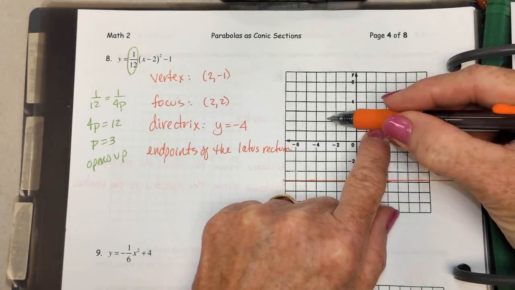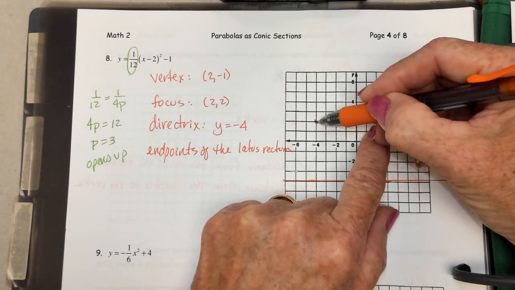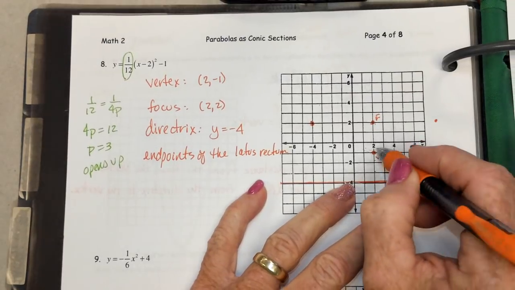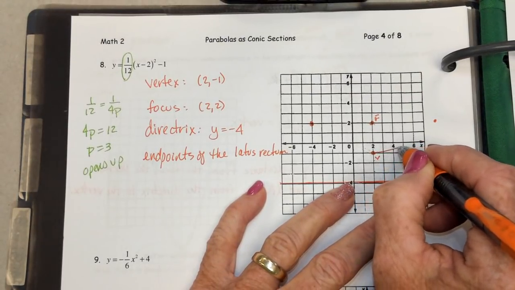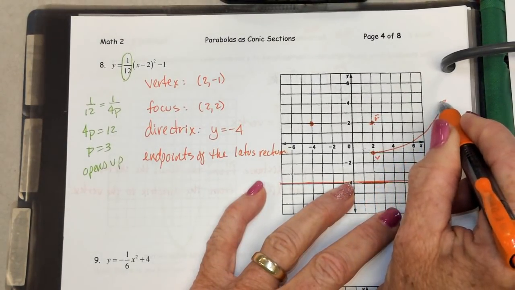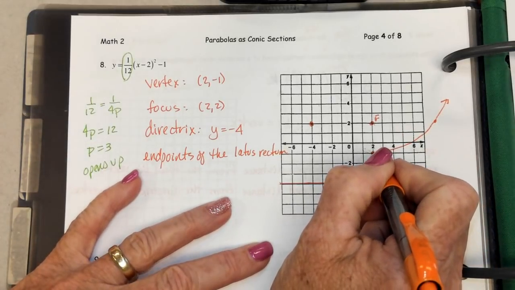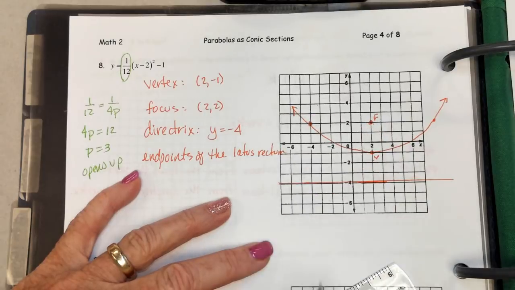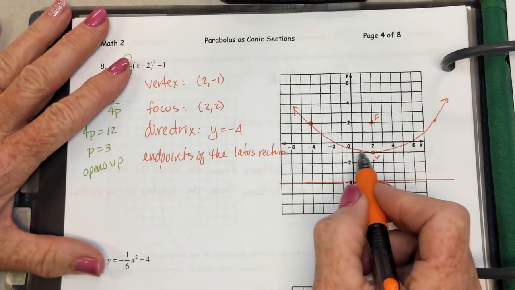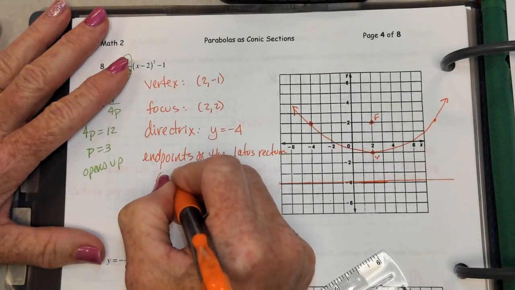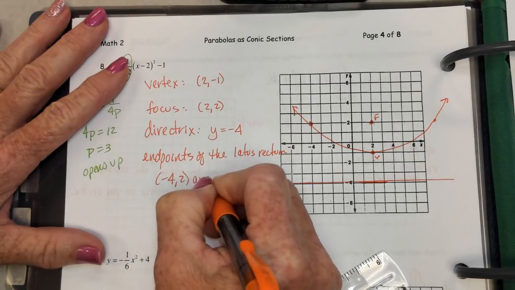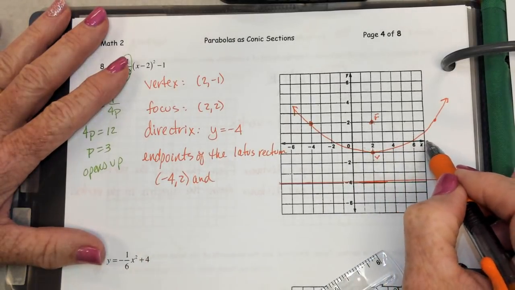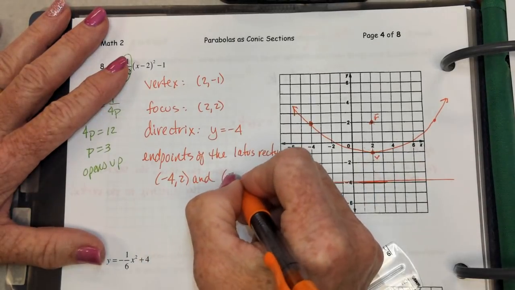Right there. That tells you how wide to make this parabola. So they were at (-4, 2) and at (8, 2).